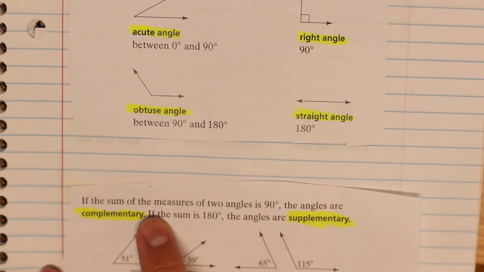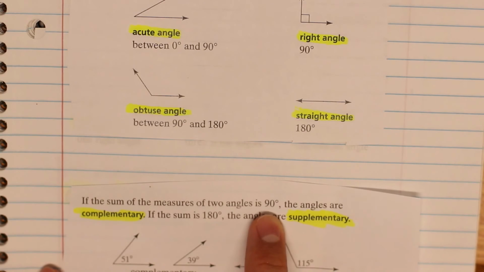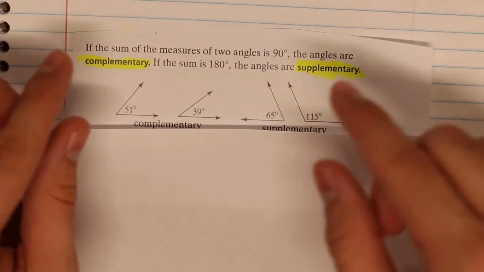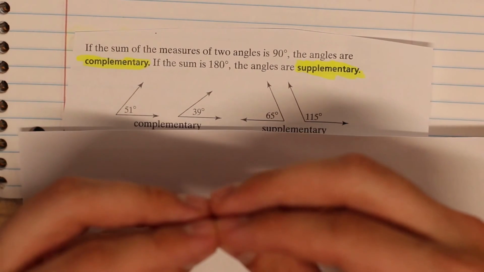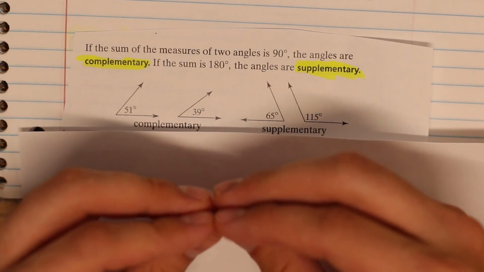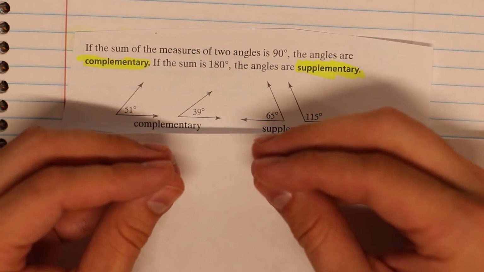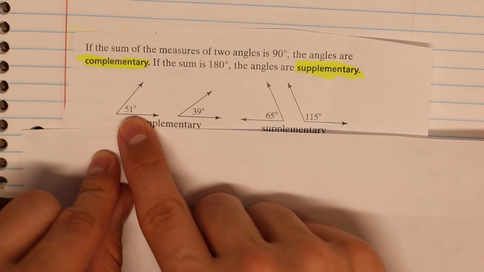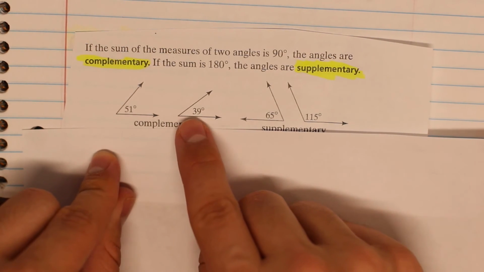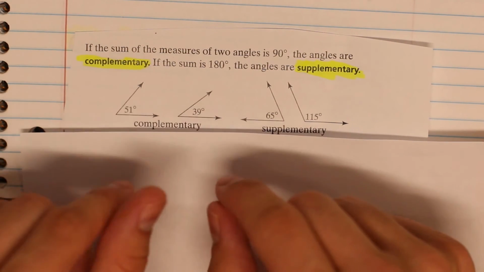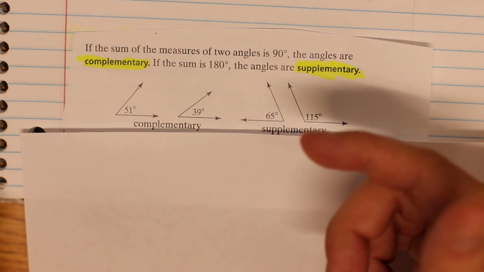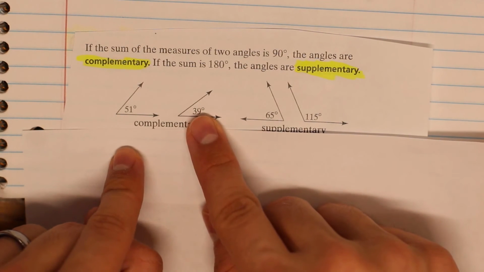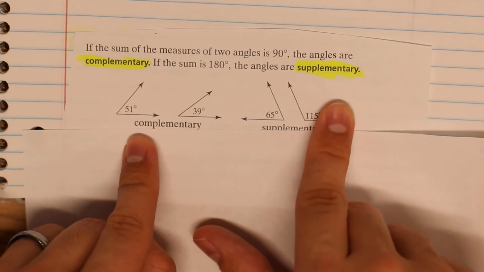Anyways, if the sum of the measures of two angles is 90 degrees, by the way, the sum means if you add it together. If I add the two measures together and it equals 90 degrees, the angles are known as complementary. They complement each other. They complete each other. So, for instance, if I have 51 and 39, if I add those two together, I would get 90 degrees. And that means that these two angles make a complement.